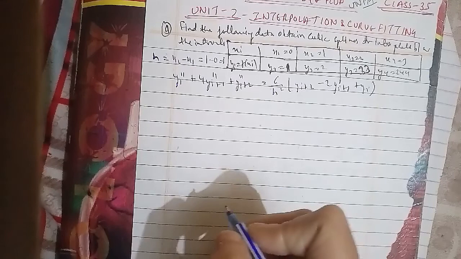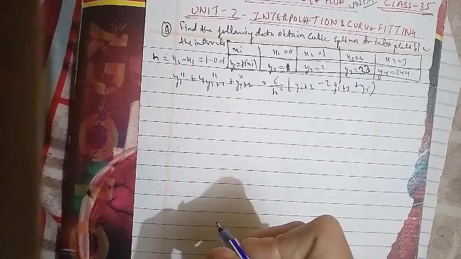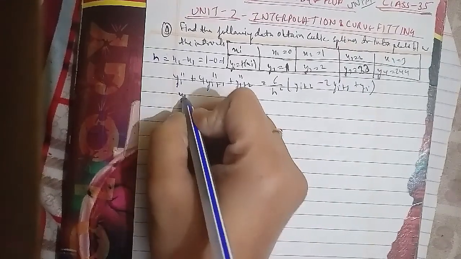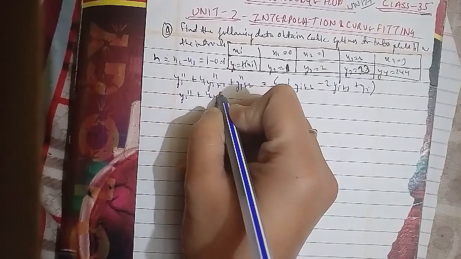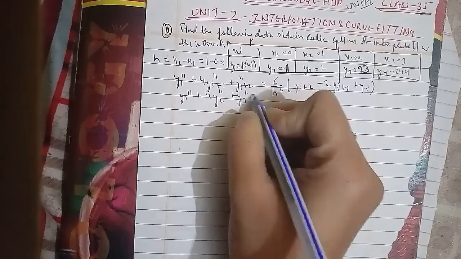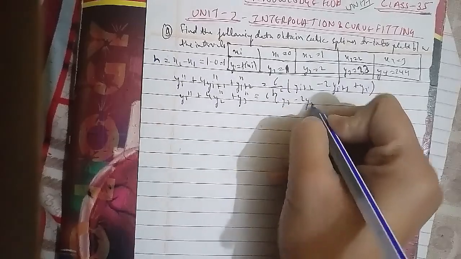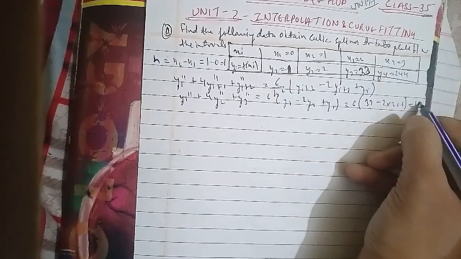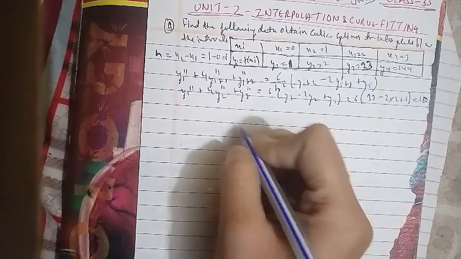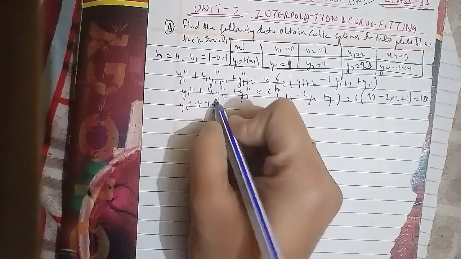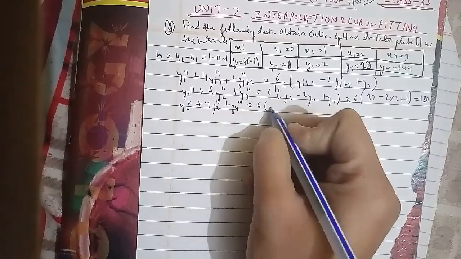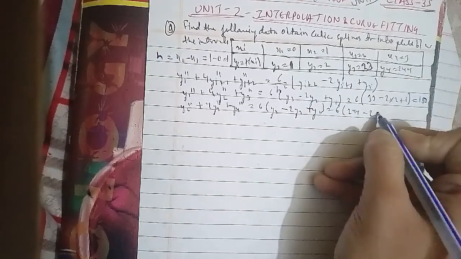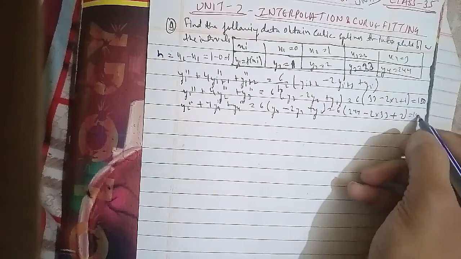So for i going from 1 to n minus 2, that is i equals 1 to 2, since n equals 4, for i equals 1 in the above equation that gives y1'' plus 4y2'' plus y3'' equals 6(y3 minus 2y2 plus y1) equals 6(33 minus 2 into 2 plus 1) equals 180. For i equals 2 in this equation, we get y2'' plus 4y3'' plus y4'' equals 6(y4 minus 2y3 plus y2) equals 6(244 minus 2 into 33 plus 2) equals 1080.